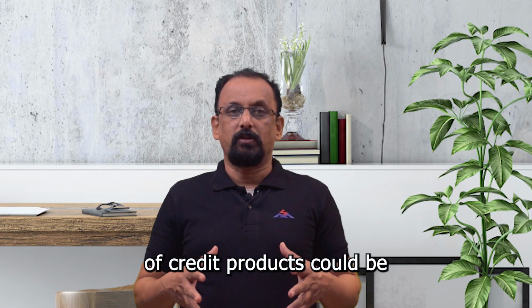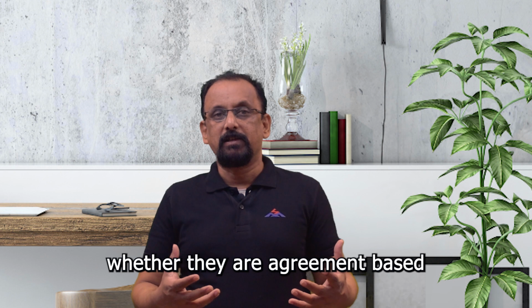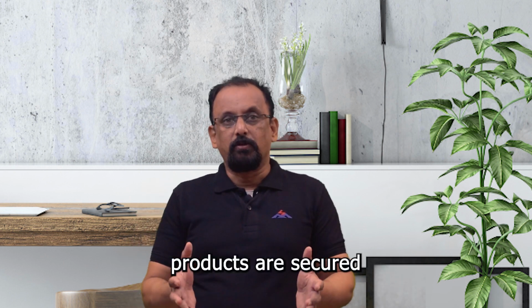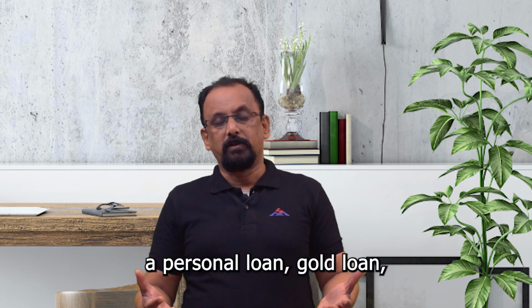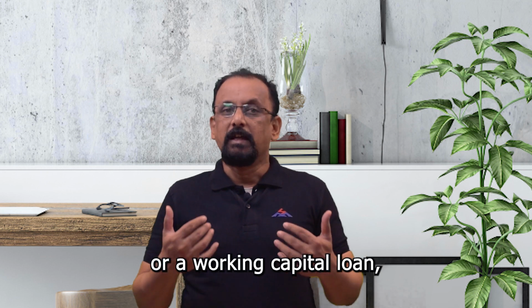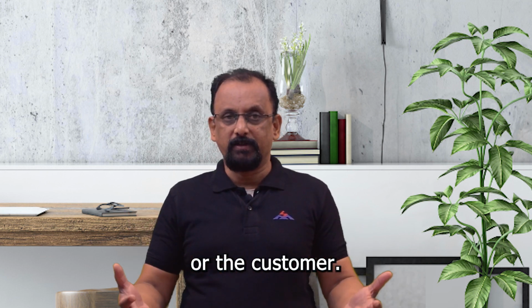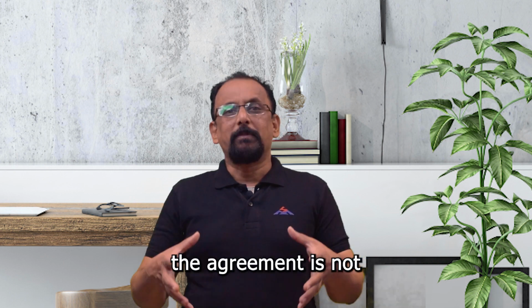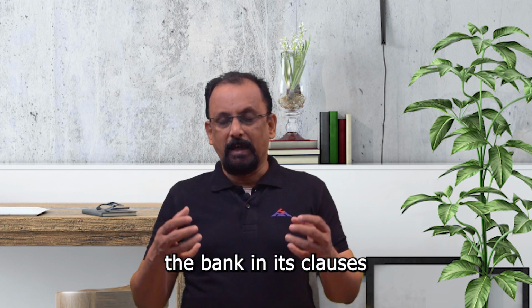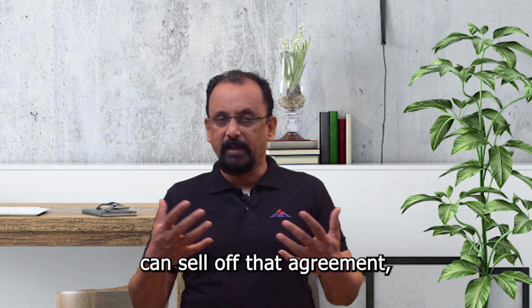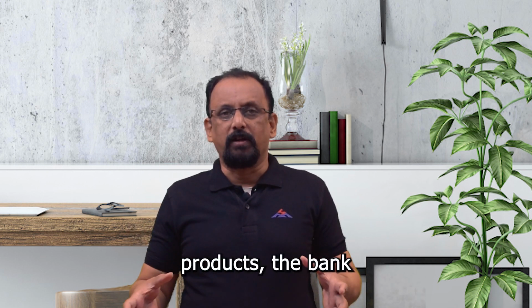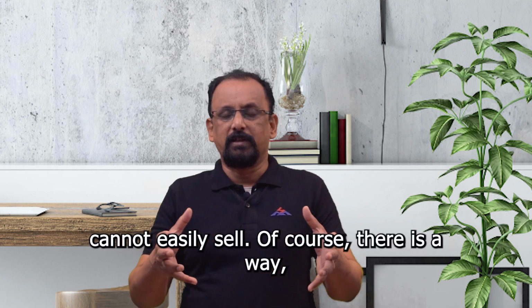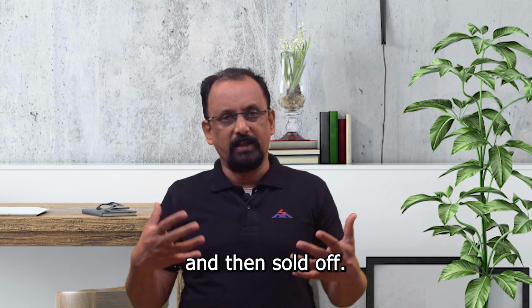One more categorization of credit products could be whether they are agreement-based or instrument-based. Agreement-based products are secured through an agreement between two parties. For example, when the bank gives a term loan, personal loan, gold loan, or working capital loan, it signs an agreement with the borrower or the customer. In that case, the agreement is not easily transferable. Of course, the bank in its clauses does write that they can sell off that agreement, but since these are somewhat non-standardized products, the bank cannot easily sell it. Of course, there is a way, for example, the assets are securitized and sold off.